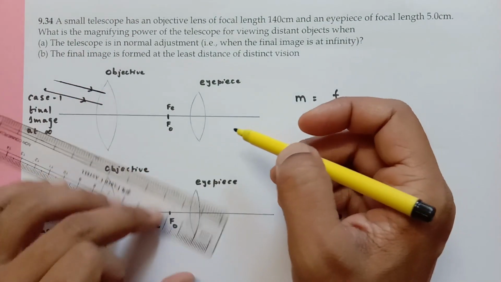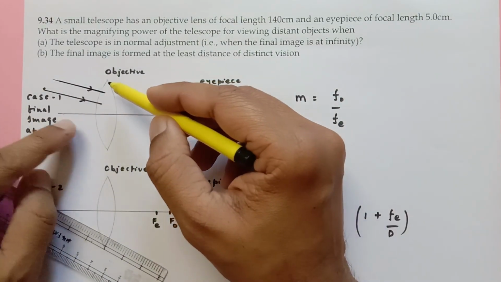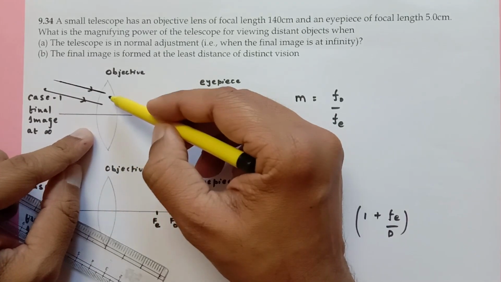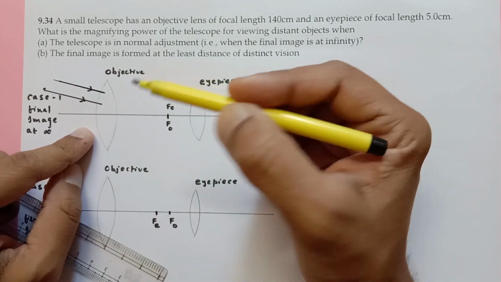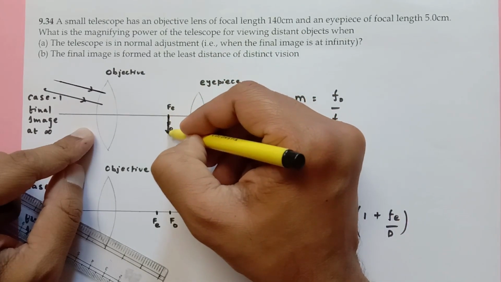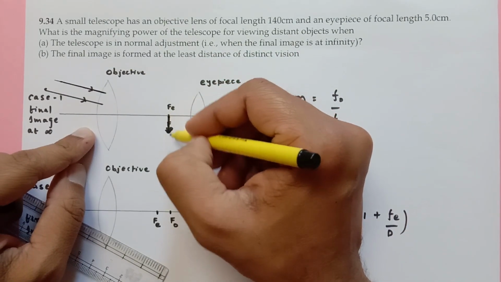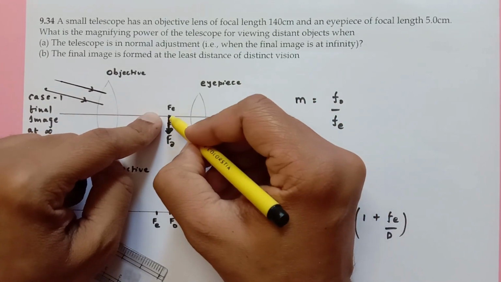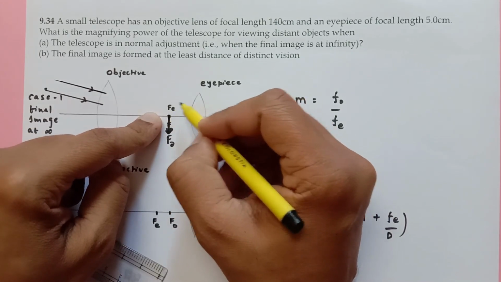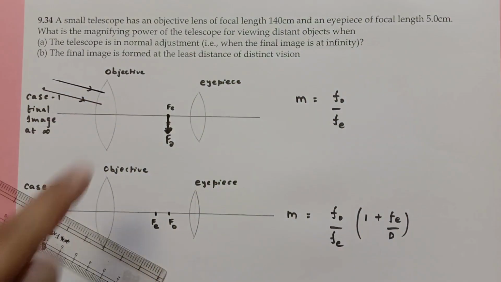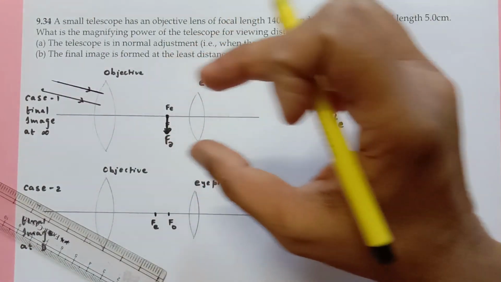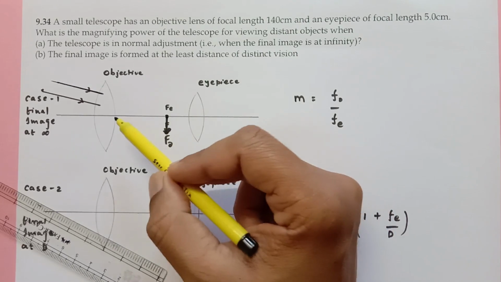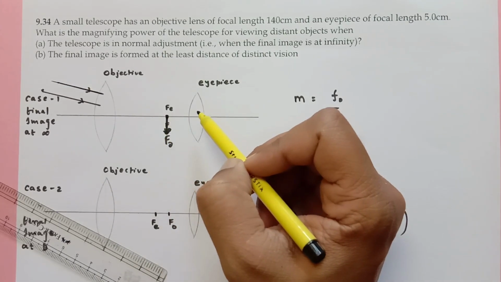So the object is at infinity, and the image for this particular lens will be formed at the focus of the objective. That means over here, this point is the focus of the objective, and the focus of the eyepiece and the focus of the objective both coincide in this particular case, as we know that the eyepiece can be slid over like this. Now if this is the image for this, then this will behave as the object for this lens.